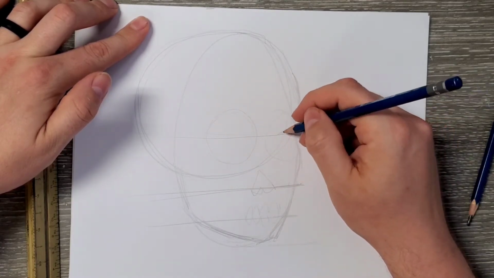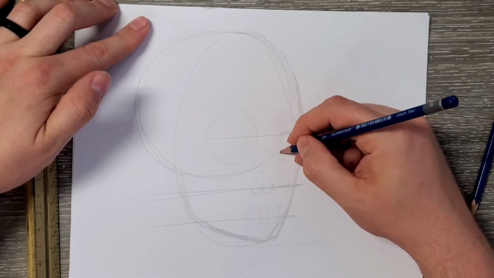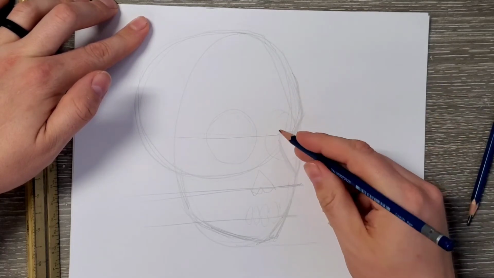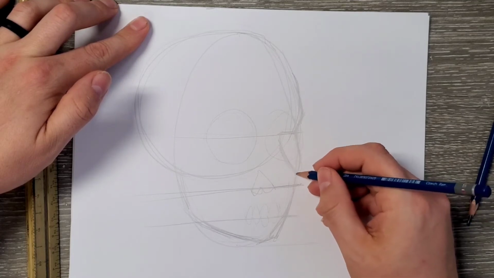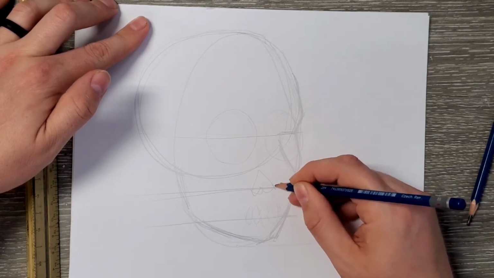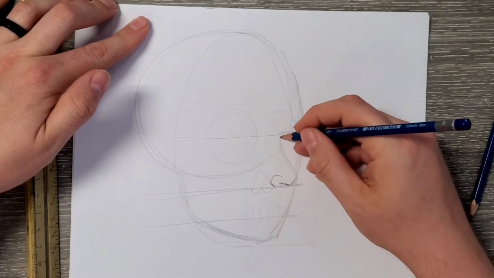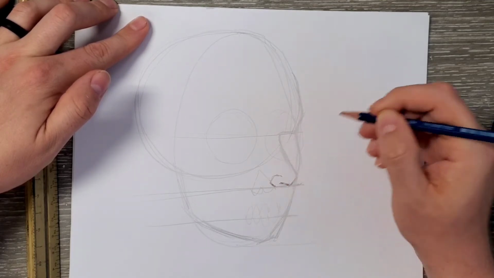So one of the things I recommend, believe it or not, is coming in and putting in your nose first. And depending on how much this head's turned is how much this nose is going to come over here. It may even overlap this cheek. It may just touch this line. A little more difficult nose to draw, but still much, much easier than the front view nose, I would say.